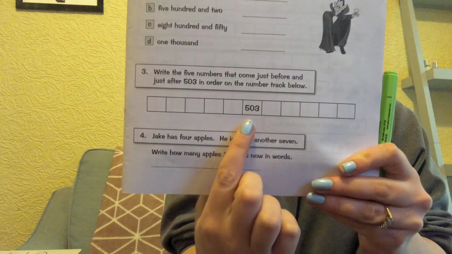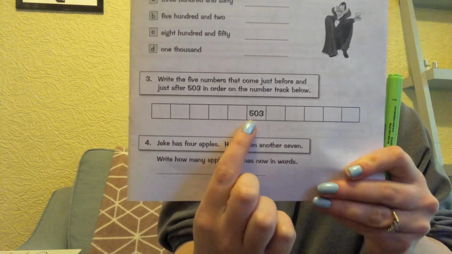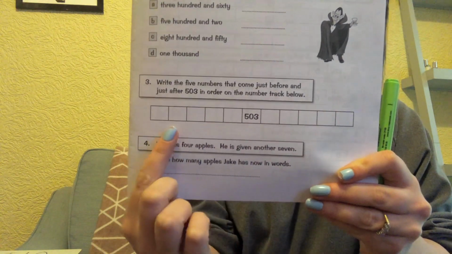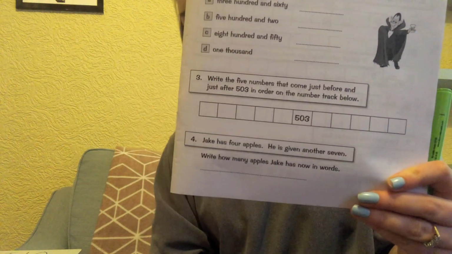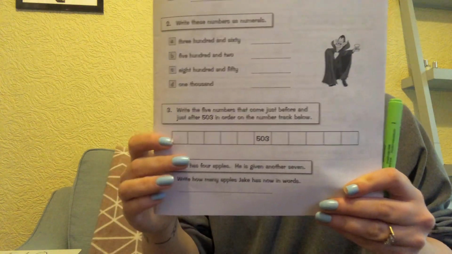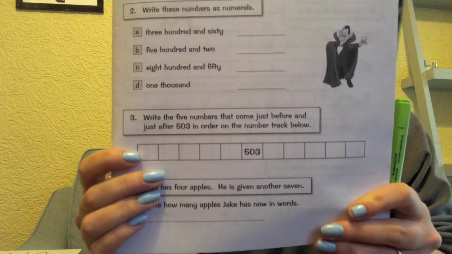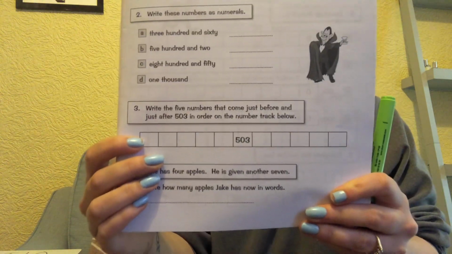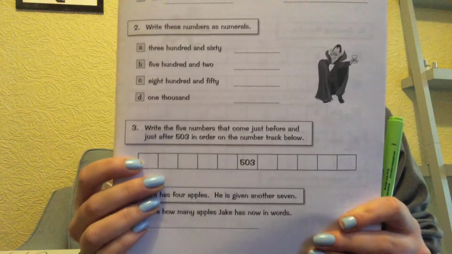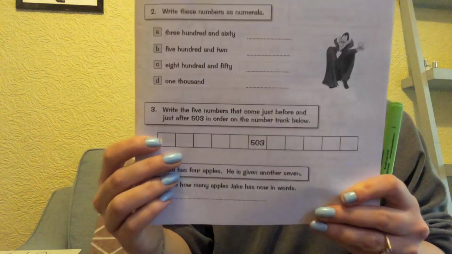Part 3, you've got a number line. On the number line, you've got a number in the middle, and what you need to do is count forwards and count backwards. So you need to know what numbers come before and what numbers come after. So I want you to have a look at the number that you can see on your workbook and see if you can figure out, using the place value chart, what number that is. Okay, hopefully you've noticed and you've worked out the number is 503.